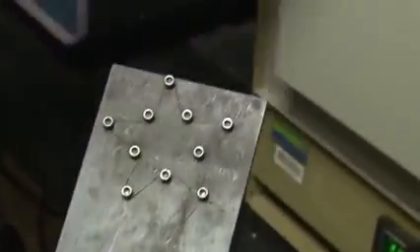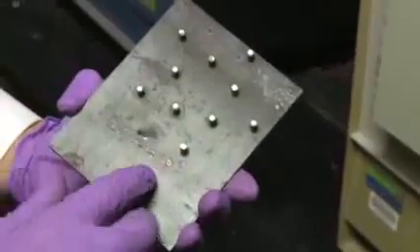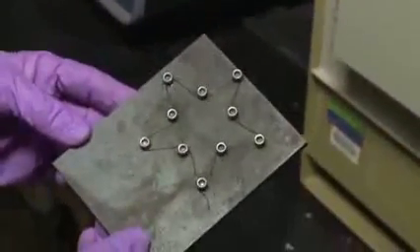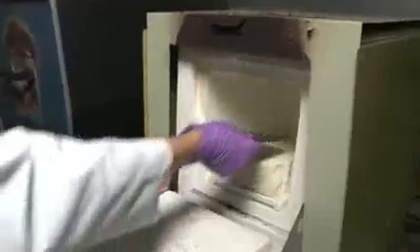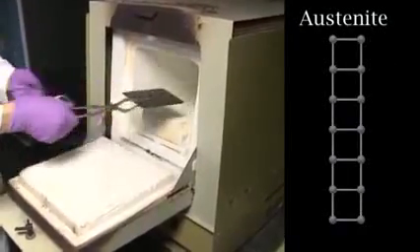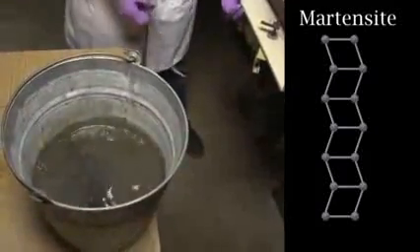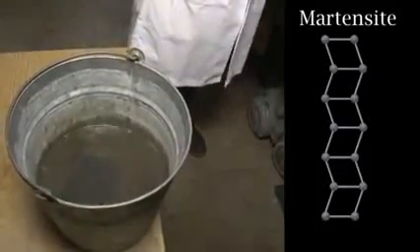How do we set the memory shape? To set the shape that we want, we must hold the material in the austenite phase at high temperatures. Here we have used screws to hold the wire in place on a metal plate, which we then put into the furnace to heat it. Inside the furnace, the wire transforms into austenite, which sets the memory shape. When we cool it down, it transforms into martensite, but it does so without changing the shape.